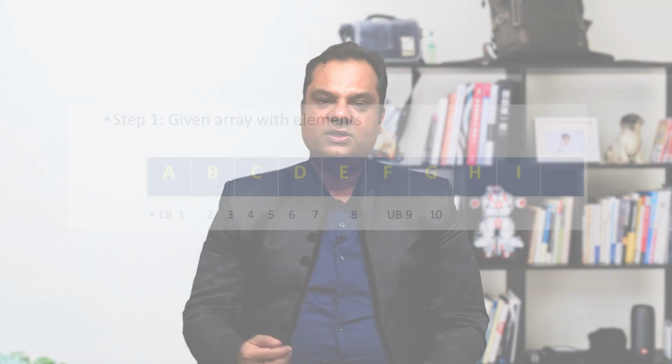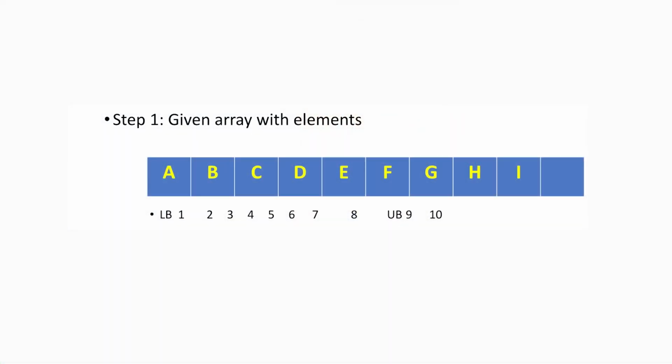Before deleting, the array has data like this: A, B, C, D, E, F, G, H, I. It means the lower bound is at the first position, at index number 1, and the upper bound is right now located at the 9th position of the index. Suppose we find the location of an item that we have to delete. Suppose we want to delete F from the array.